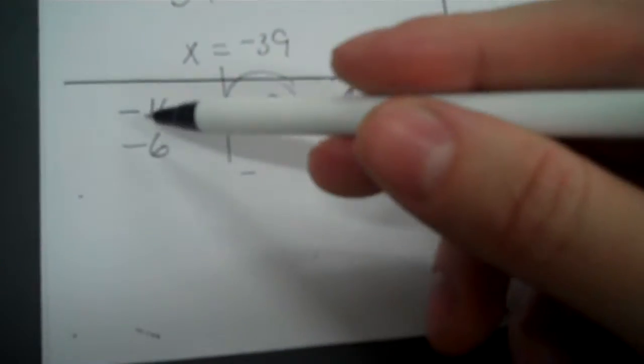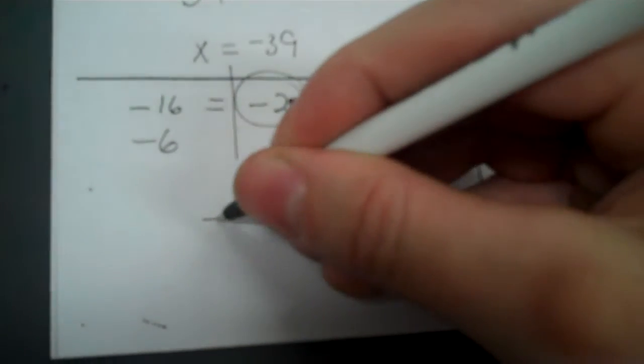So the 6 is on the same side of the equals. So I subtract 6. Subtract 6. Remember, not adding 16. Don't plus 16, because that's not on the same side of the equals as our x is. So I line that up. We take negative 16 minus 6, and that's negative 22.